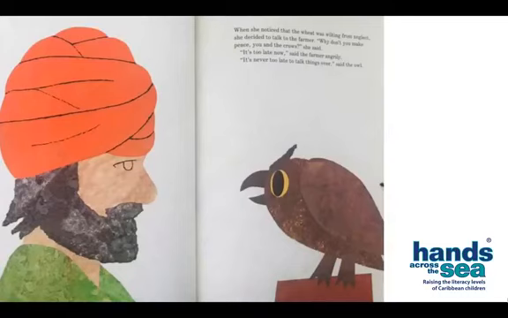When she noticed that the wheat was wilting from neglect, she decided to talk to the farmer. Why don't you make peace, you and the crows, she said. It's too late now, said the farmer angrily. It's never too late to talk things over, said the owl.